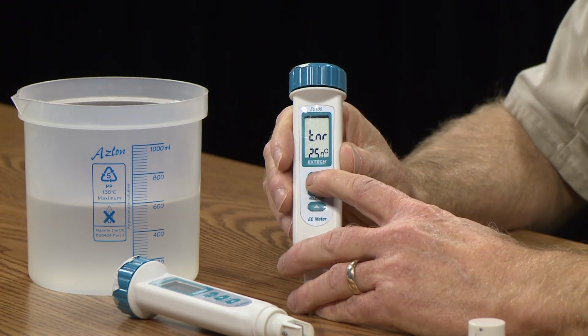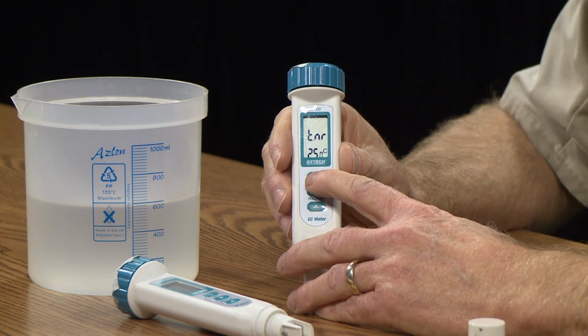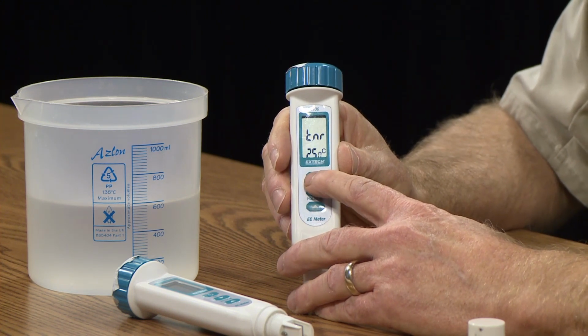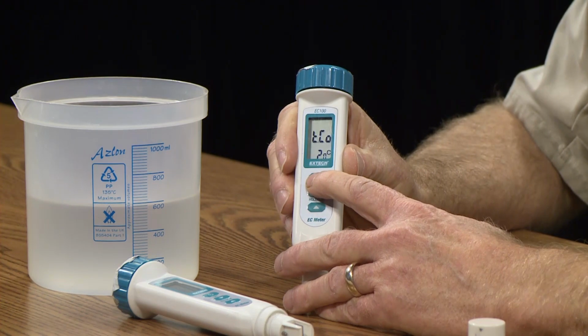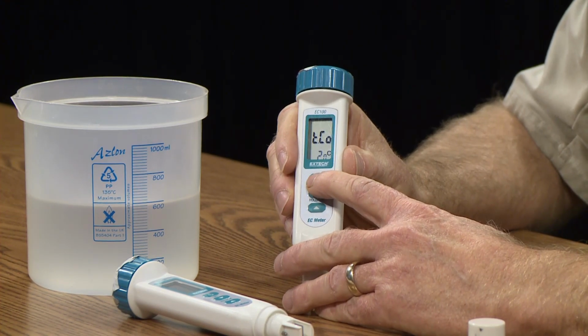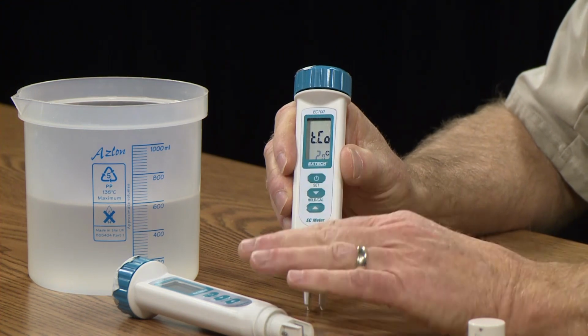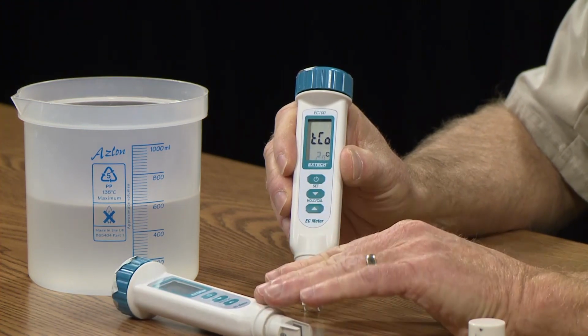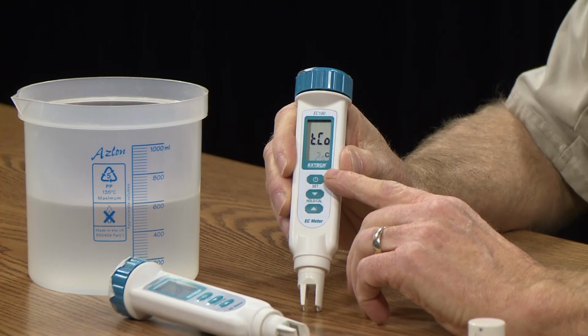The next one is what specific temperature you're using. Again, 25 degrees. And then the next slide is 2.0, different from this other conductivity meter, which was 0.0. This is 2.0.